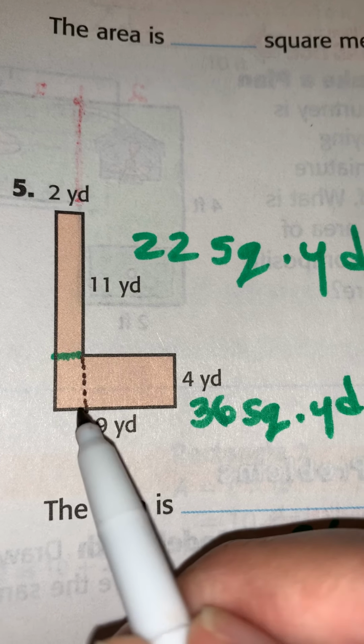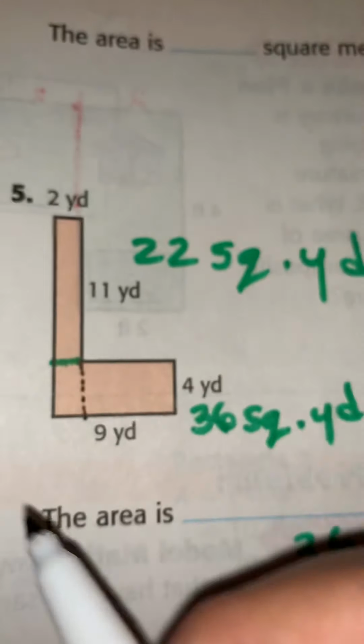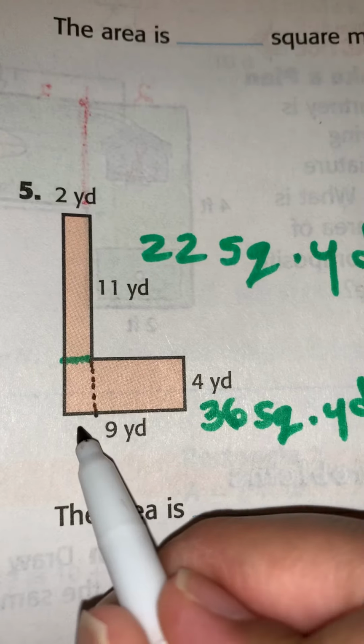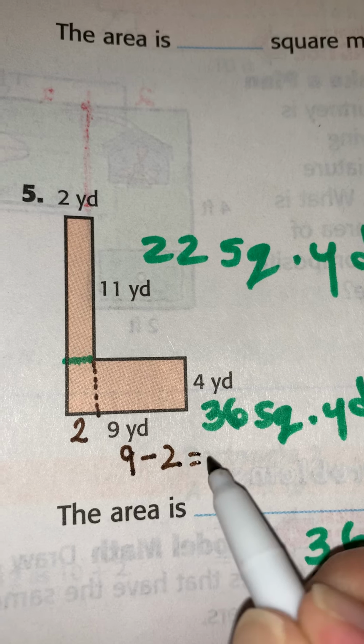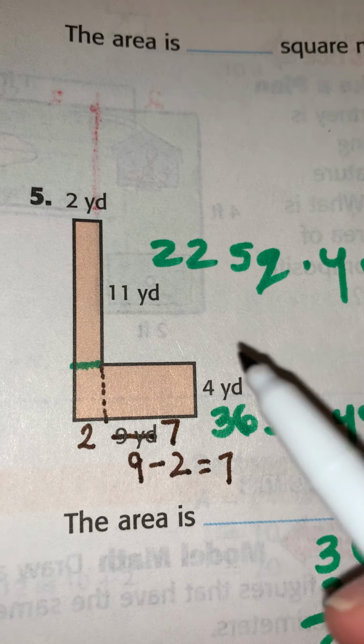Okay, well, here's what I'm going to do. I'm going to look at the opposite side. So if this is 2, then this is 2 also, right? Because we talked about that. The opposite sides are going to be equal length. Then this cannot be 9 anymore. So you'd have to do 9 minus 2, which would make this 7. You rename the side, okay?